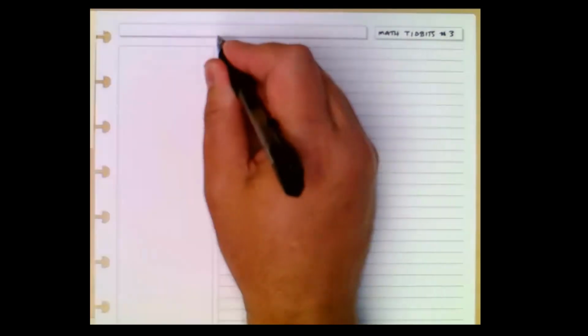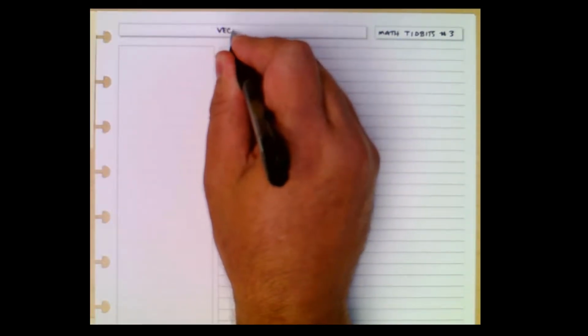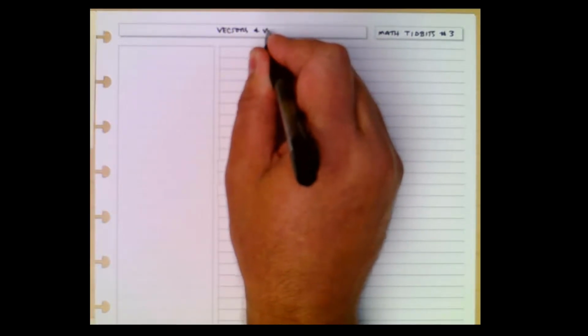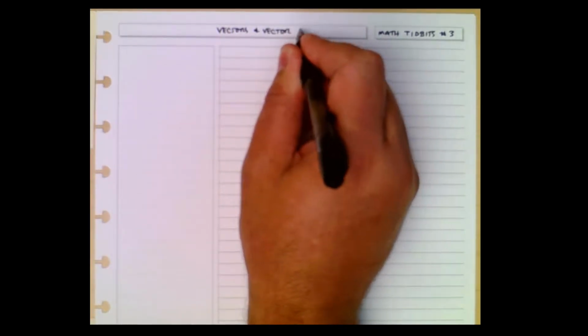All right, here we are for Math Tidbits number 3. So this is going to concern the components of vectors and writing vectors in component notation. All right, so vectors and vector components.